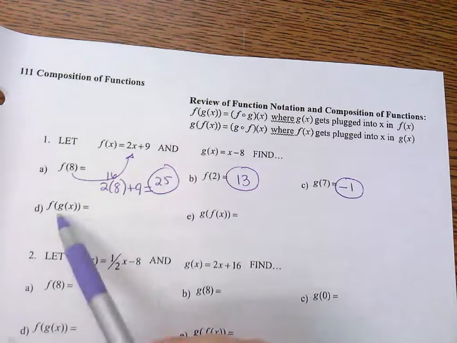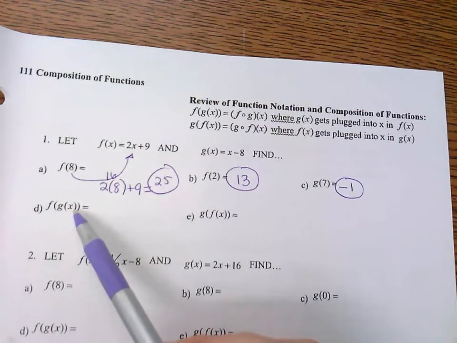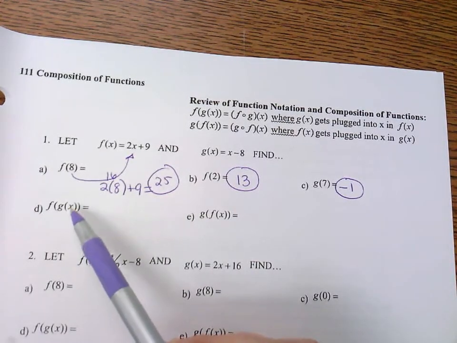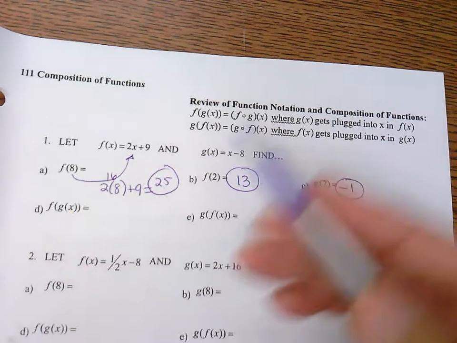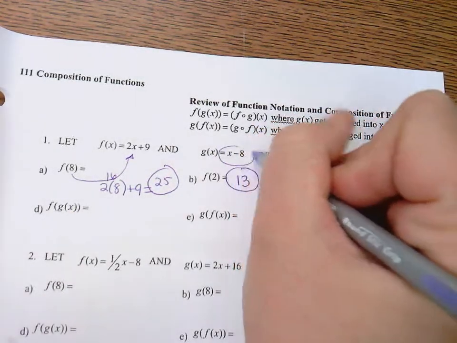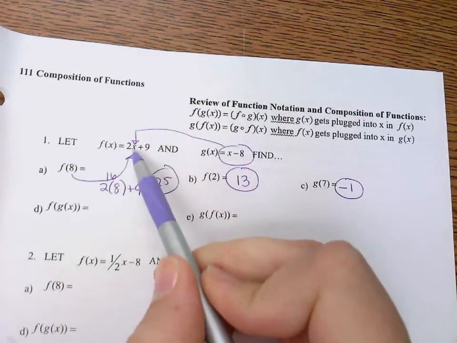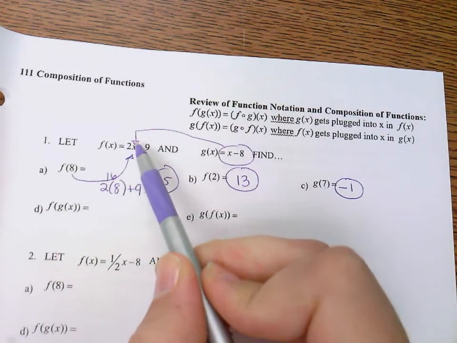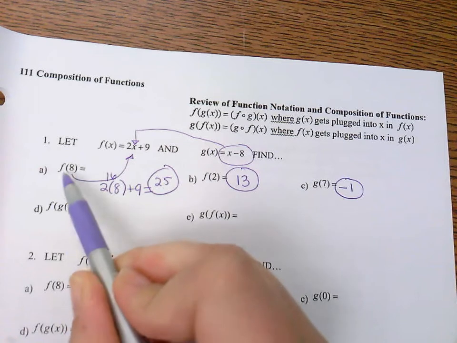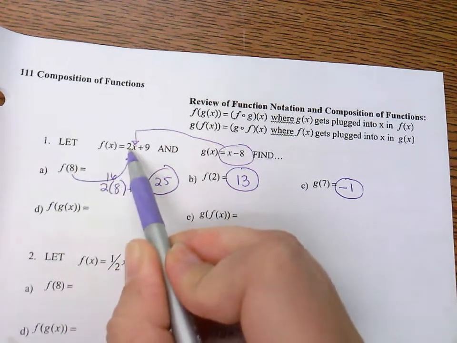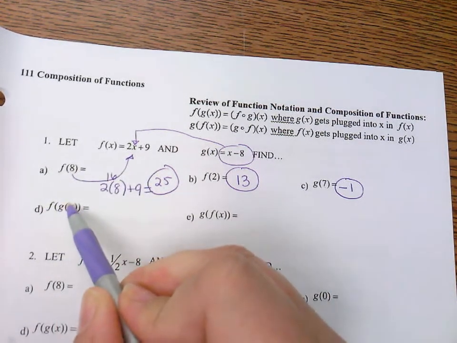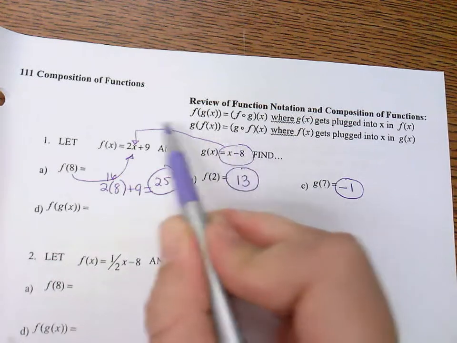Here's this new thing called function composition. In part D, they want you to take this entire function x minus 8 and plug it in for x in the f function. So when it was f of 8, I plugged in 8. When it's f of g of x, I'm going to plug in all of g of x.